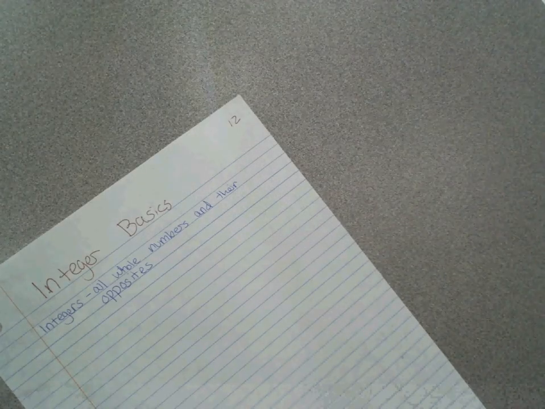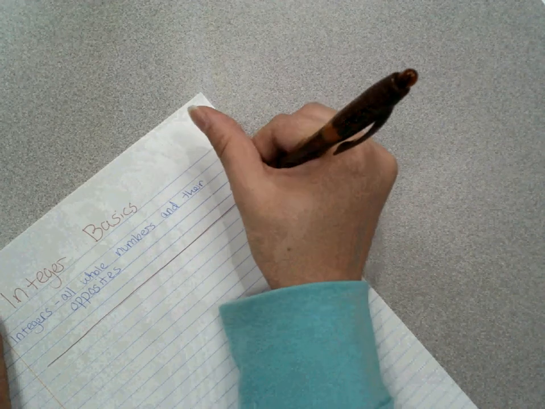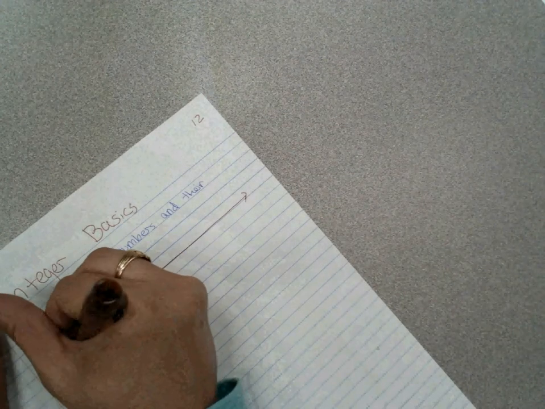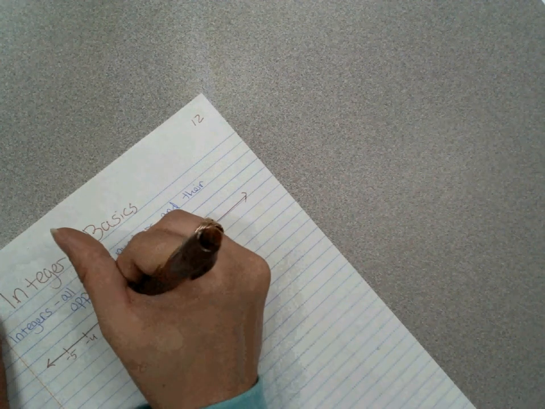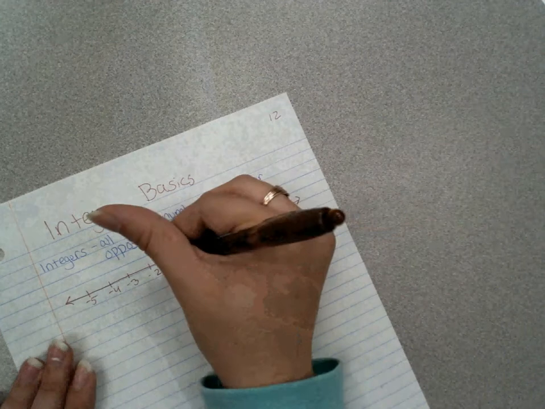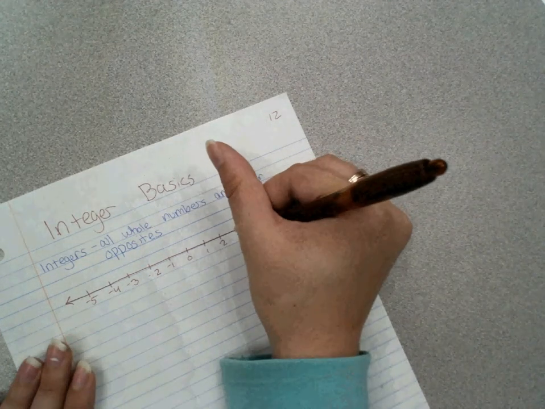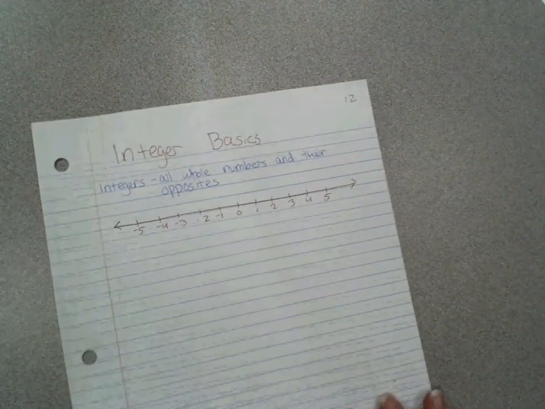Just to sketch out a number line, just so we can see all the integers, go ahead and sketch out a number line. We could even do -5 to 5. So starting at -5, just going down, -1, 0, 1, 2, 3, 4, 5. So we have this number line.